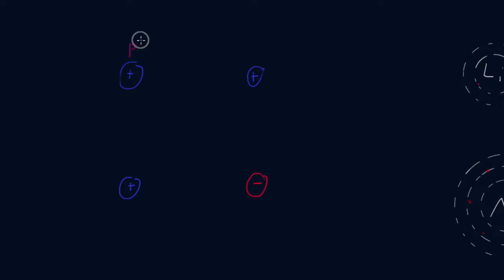Electrons right next to each other. This is a proton, this is a proton. And then down here, I've got a proton next to an electron. So this is a proton, and this is an electron, okay? Now, what's going to happen with these two protons near each other?